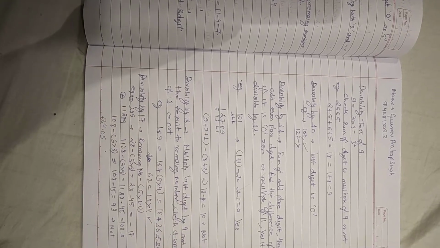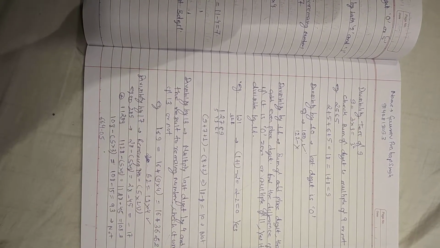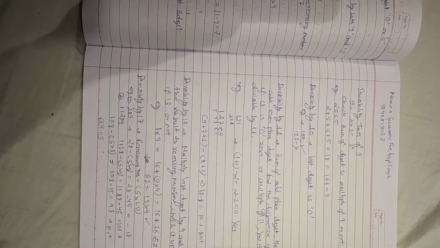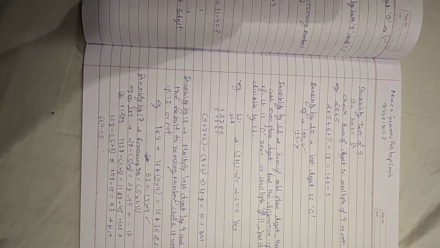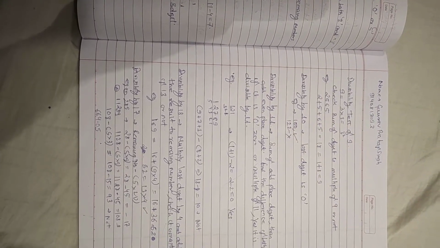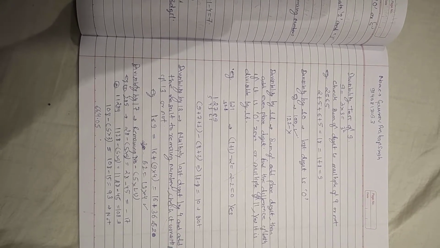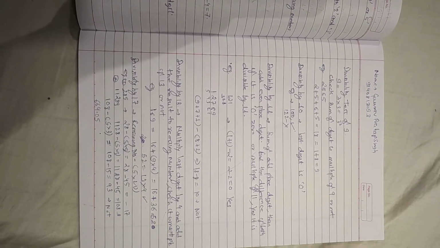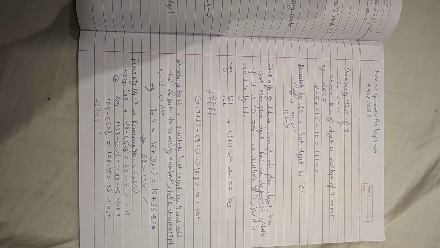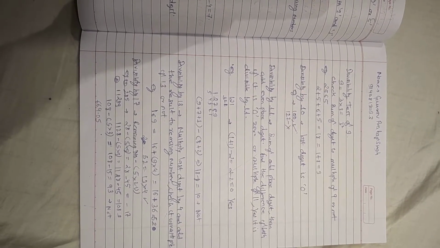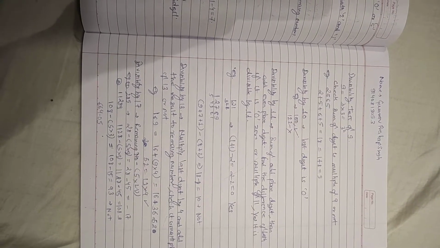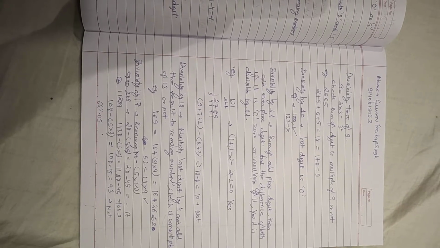So we take the sum of the odd place values and the sum of the even place values, and then we find the difference of both results. If that result comes as 0 or a multiple of 11, then the entire number is divisible by 11. If it does not come out as 0 or a multiple of 11, then that number is not divisible by 11.